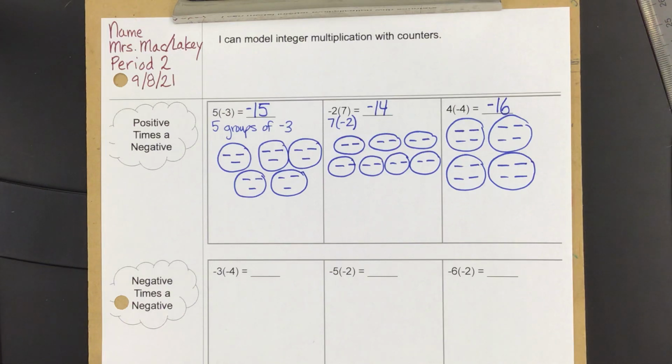All right, on your whiteboards now. So I'm going to put a question up here. You're going to do it on your whiteboard and hold it up so that Miss Lakey and I can see how you're doing.